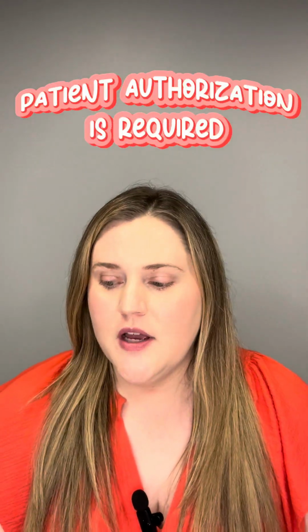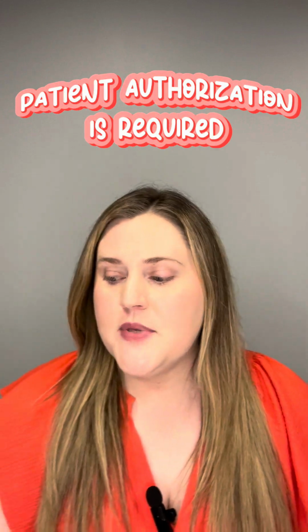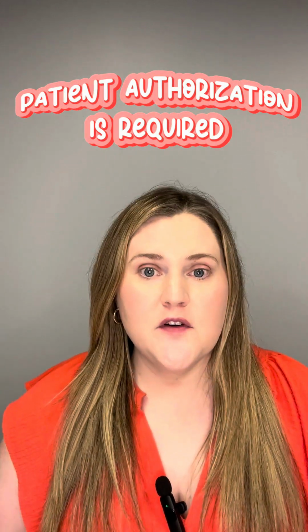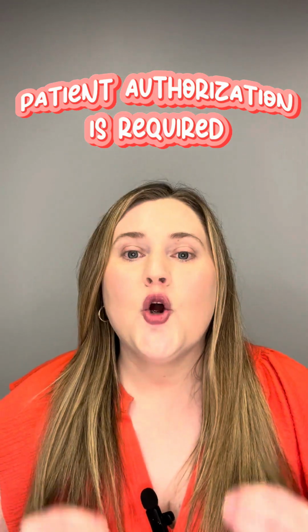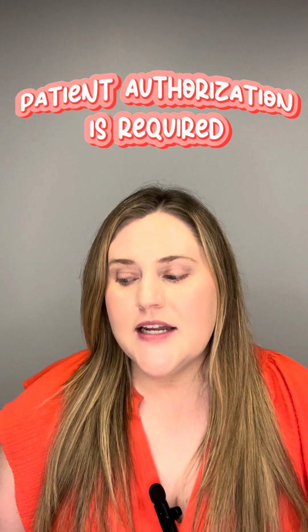Next, patient authorization is required. So if a healthcare provider or a healthcare business is wanting to share patient information online through social media or for marketing purposes, they must obtain written HIPAA-compliant authorization from the patient. This is very important to make sure that it is in written form, it is filed, it is kept at the business, so you can refer to it as needed.